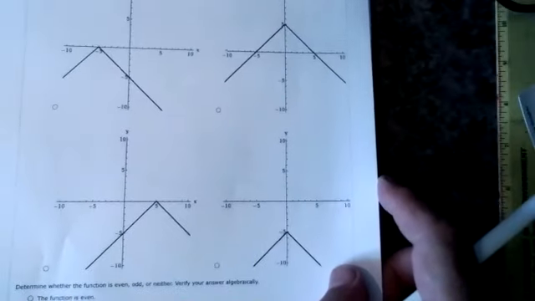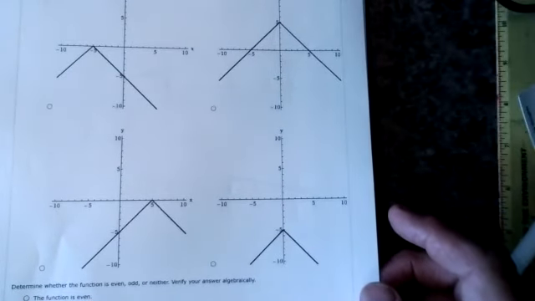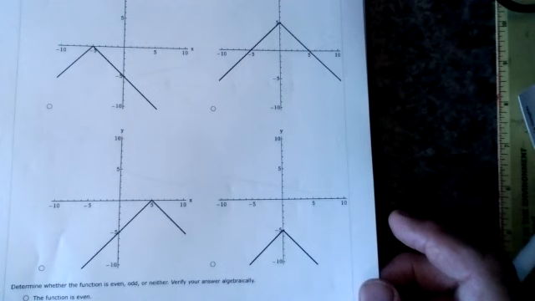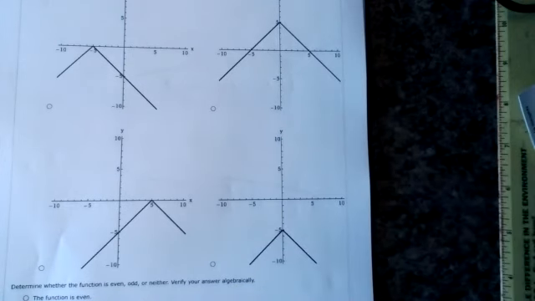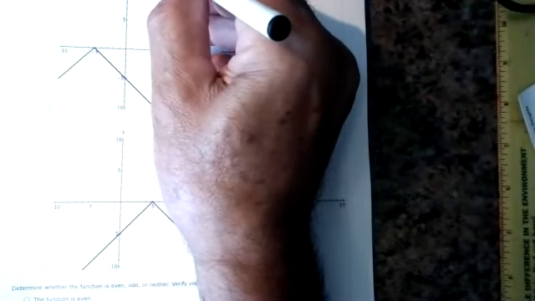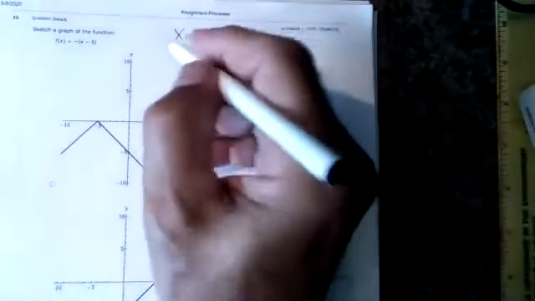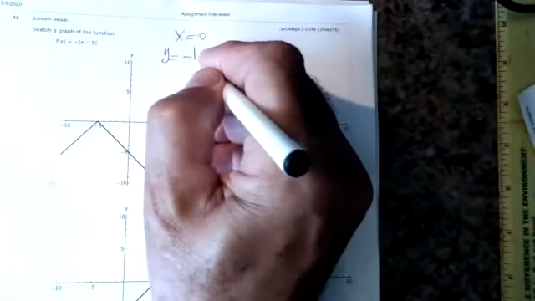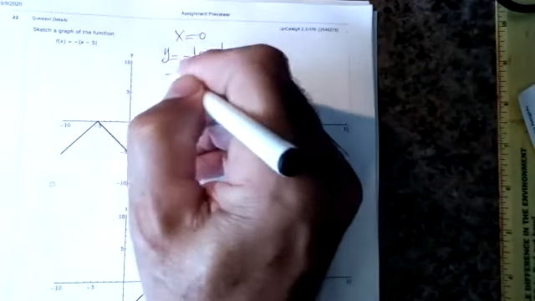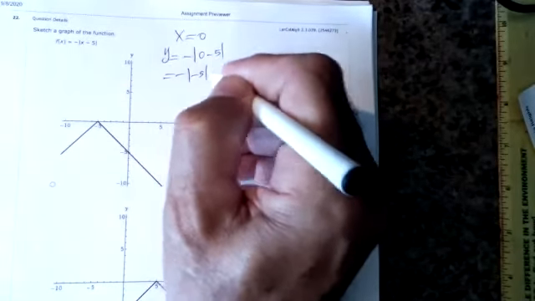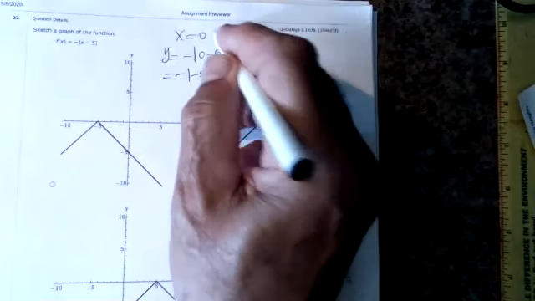Which one? You know, you could always put some numbers here. What happens when y is 0? Or what happens when x is 0? When x is 0, y is minus 0 minus 5, or minus negative 5, or minus 5. 0 and negative 5.